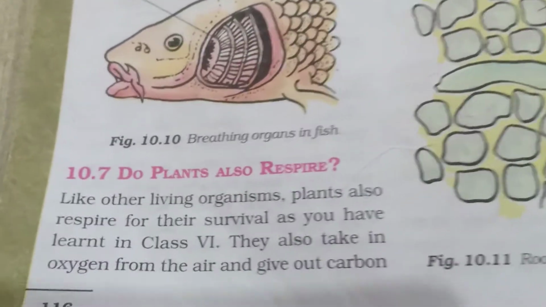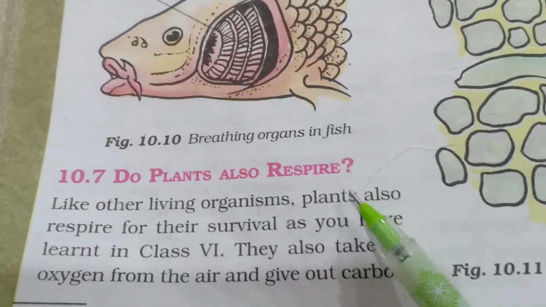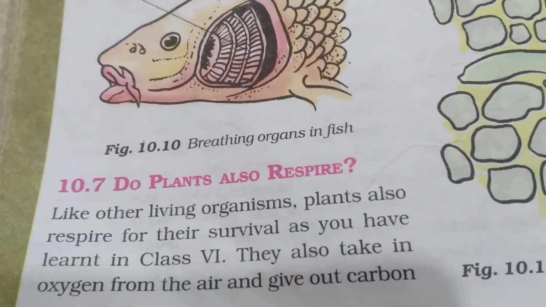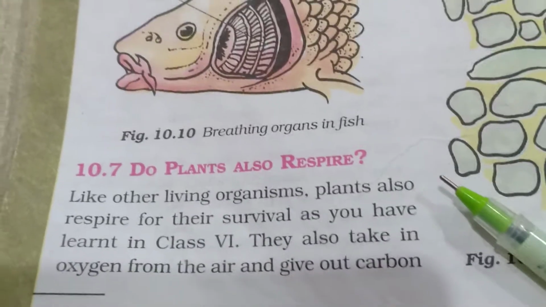Okay. Now let's talk about the plants. How do they respire? Plants are also living organisms. उनमें भी जान है. तो वो कैसे respire करते हैं?